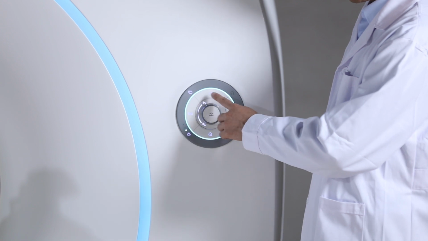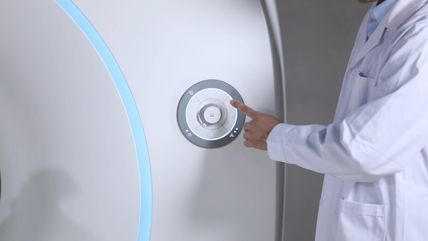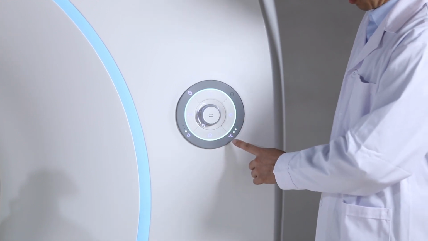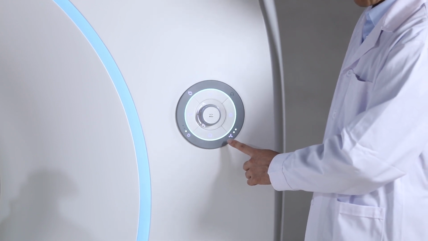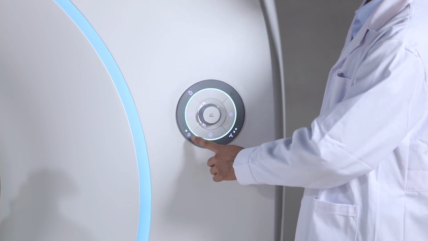The headset switch button is used to switch on the internal audio function. The ventilation key is used to adjust the air volume in the scanning bore. The light key is used to adjust the brightness of the light in the scanning bore. The knob key is used to move the scanning bed in and out, and the middle mark key is used to mark the scanning center.